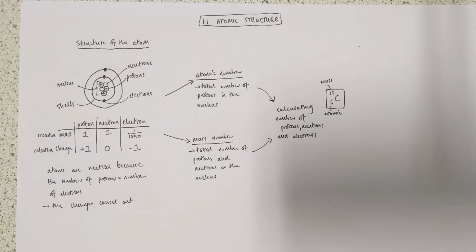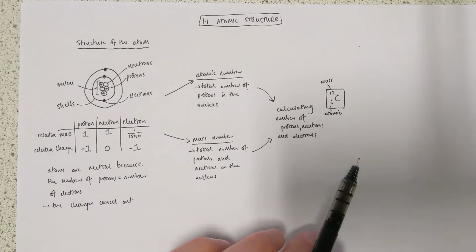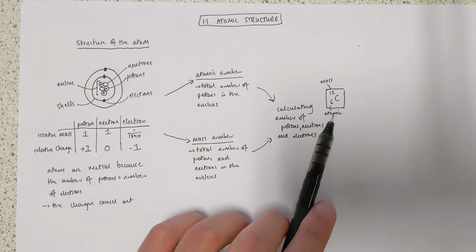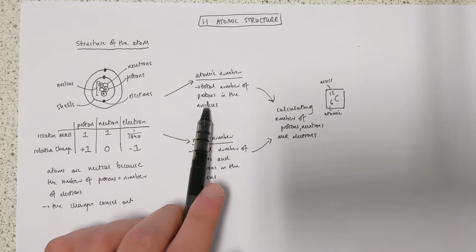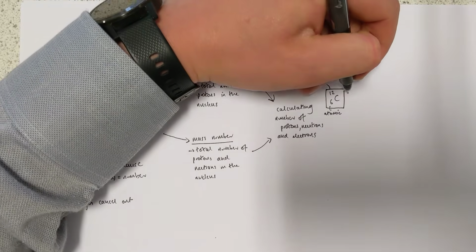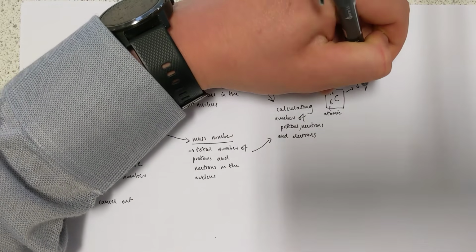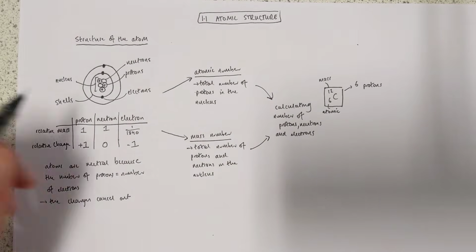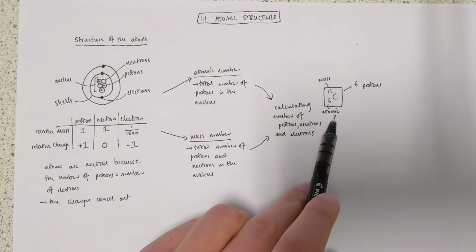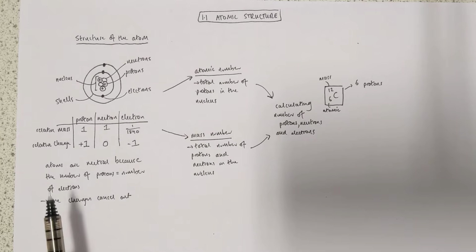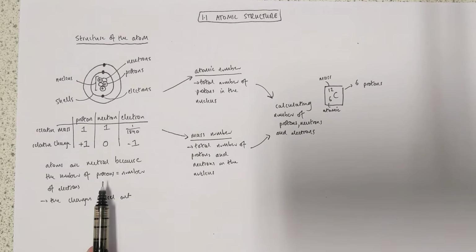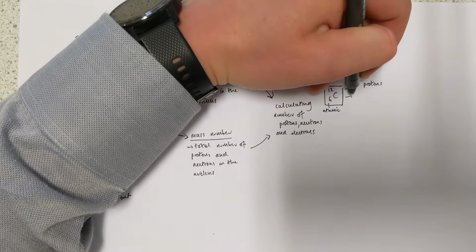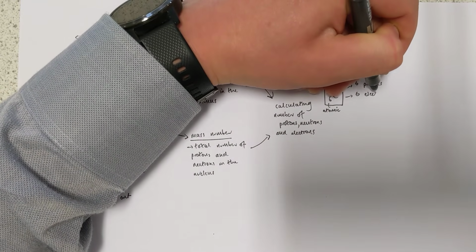If we think about our definitions, and about having to work out the protons, neutrons and electrons, the easiest one to work out is always the protons, because the atomic number's definition is the number of protons. So we can work out very quickly that we've got 6 protons in that carbon atom. The next easiest is the number of electrons, because atoms are neutral, so the number of protons is normally the same as the number of electrons. If there are 6 protons, there must be the same number of electrons, so there are also 6.